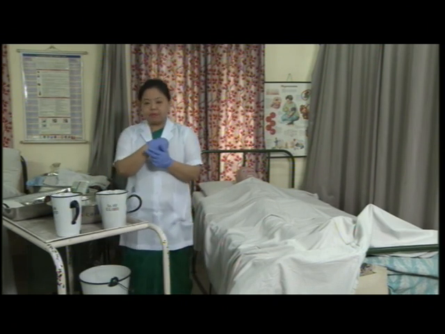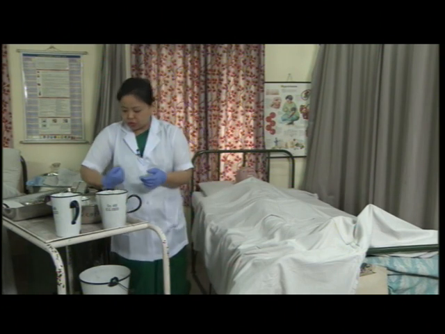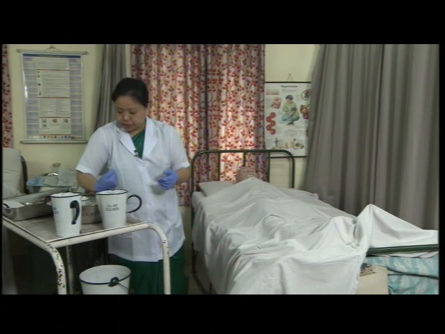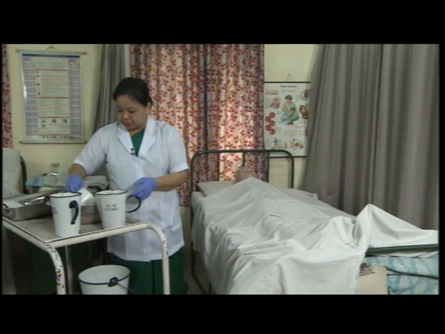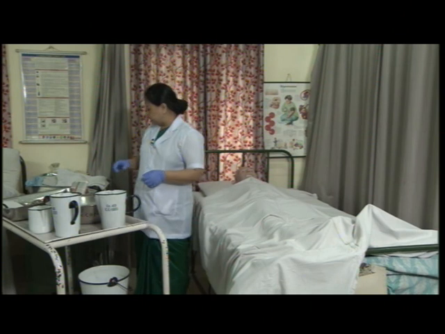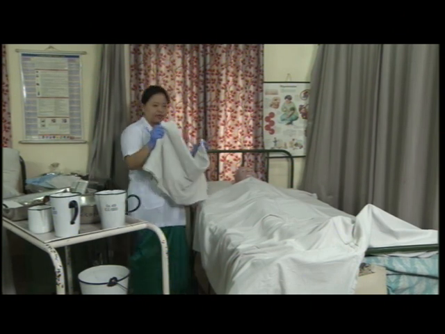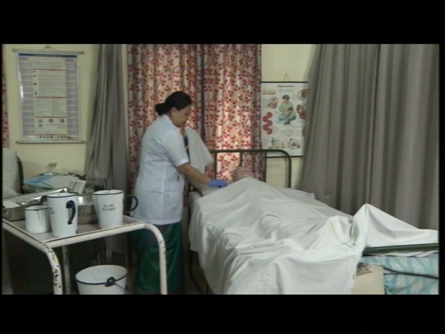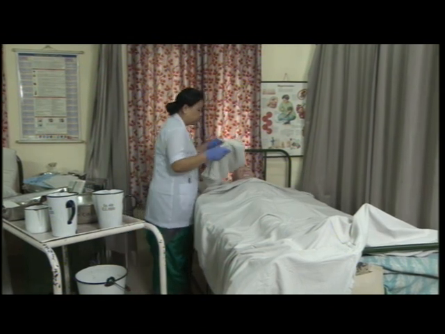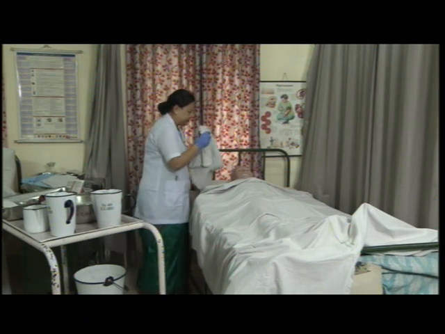And we have to check with the back of the hand whether the water is not so hot, not so cold. Then next we have to take the towel and place it over the patient's abdomen and chest, and we should make sure that the patient is not exposed unnecessarily.